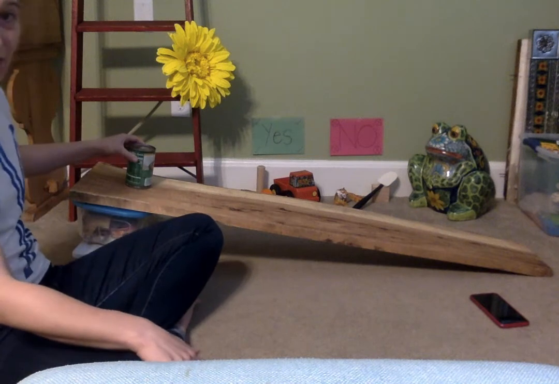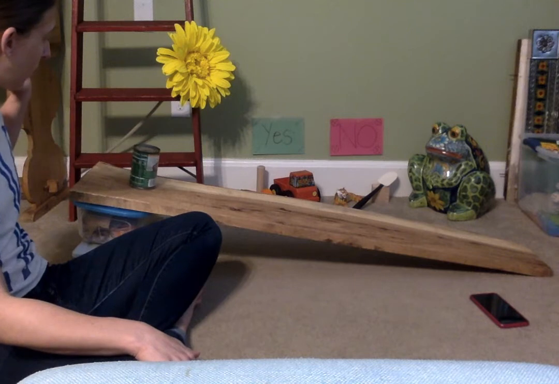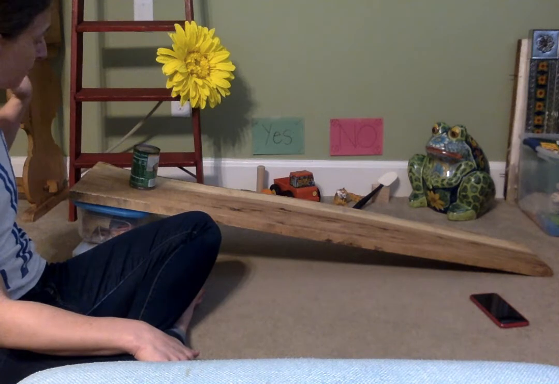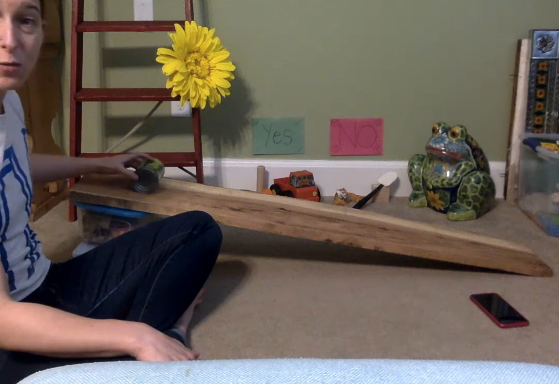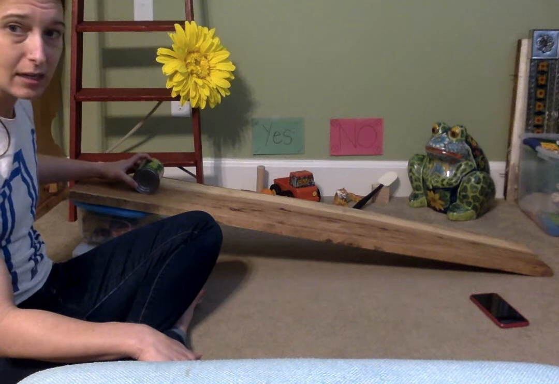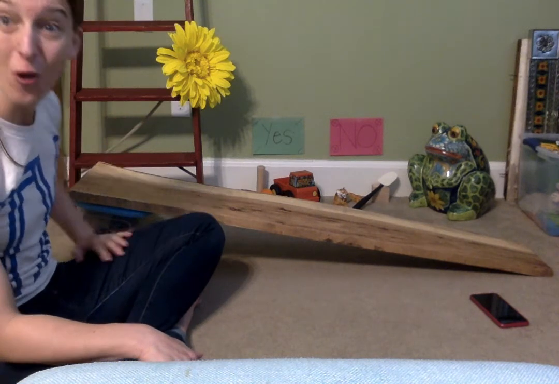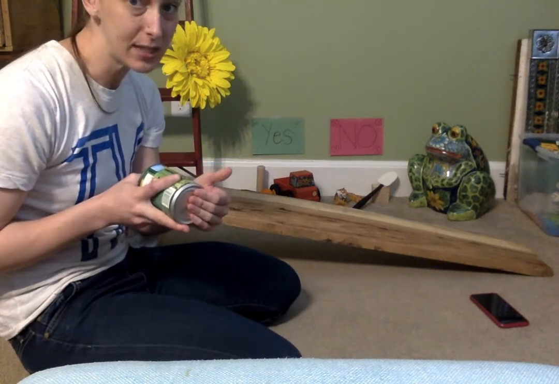All right, got my can up here. On your mark, get set, go. Ooh, it moved a little bit, but it looks like it's getting stuck at the top. Okay, now I'm going to turn it on its side where it's round and curvy, and let's see what happens. On your mark, get set, go. Oh, it rolled. I wonder why it rolled when it was on the round side, but not on the flat side. That's interesting.